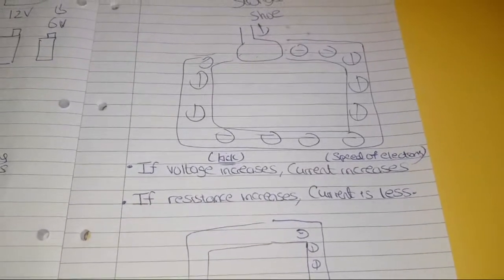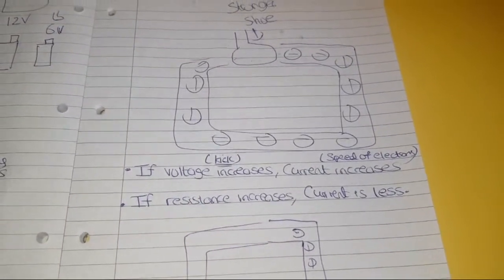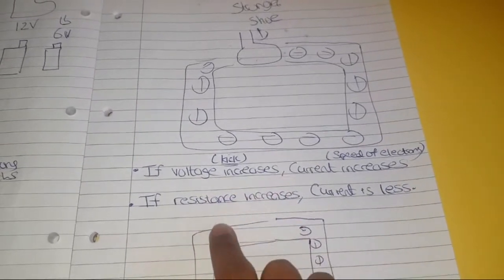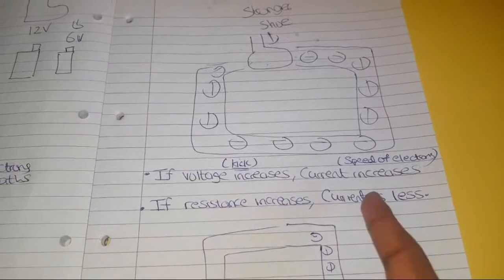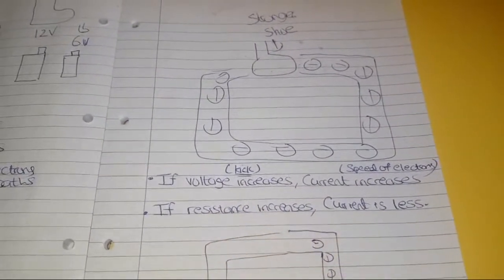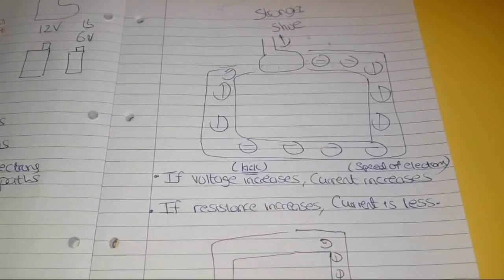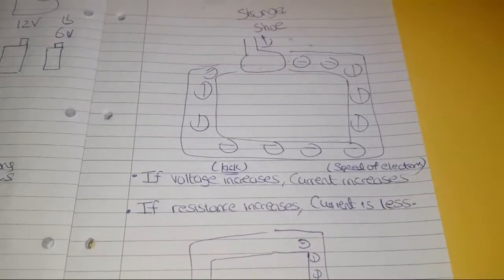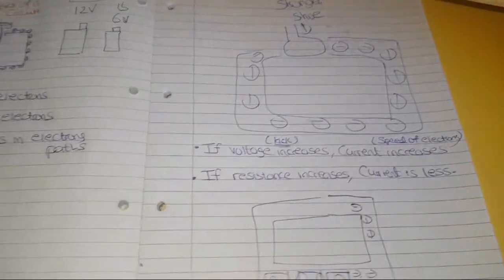Because in the GCSE combined science specification from AQA, they mentioned that they test you on laws within a circuit. So that means this will definitely come up in your exam. So if resistance increases, current is less. But I just want you guys to think about it from a real world perspective. Yeah, so that's how I think about it. Okay, so I hope that makes sense.